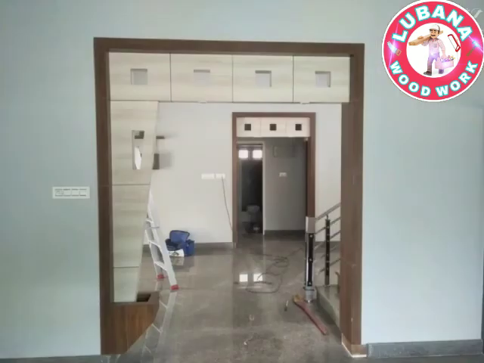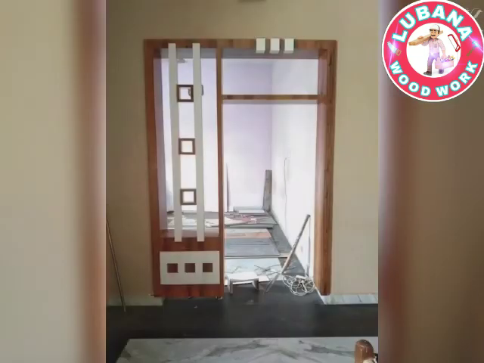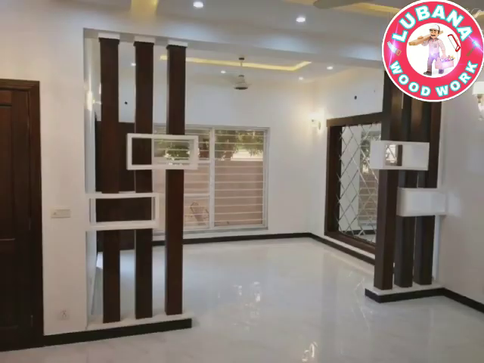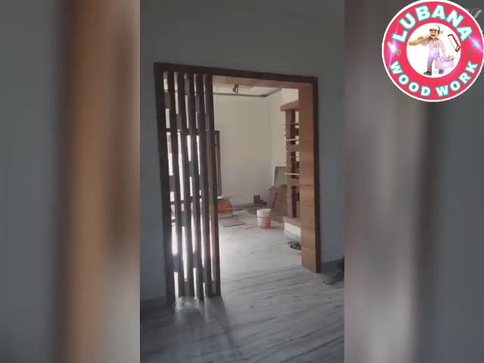Third benefit, partition walls are made with different materials. Partition walls are made of different materials and using them in your home will give you an elegant look. They can also be used as decorative items for your interior designs.